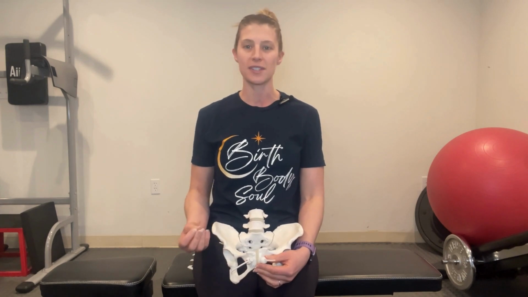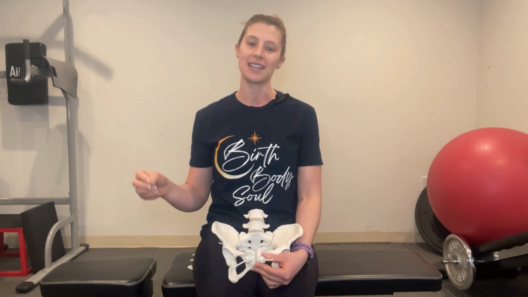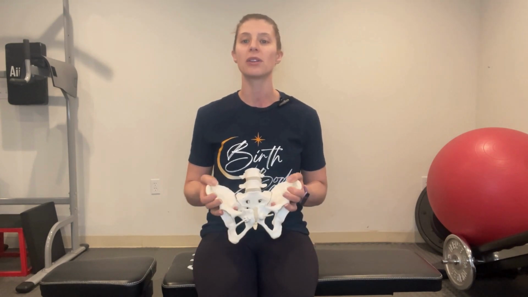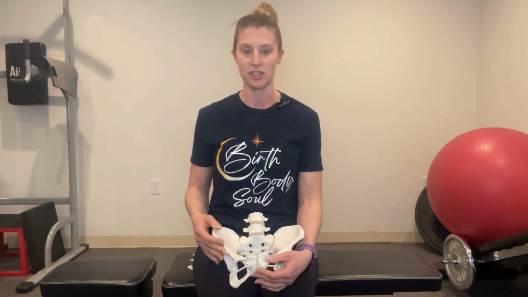Hey, welcome back. As we know, pregnancy is a huge athletic event. And just like any other physical event, preparation is key. So today I'm going to be talking about one major key to a smoother and easier labor, which is hip mobility, or the ability to move your pelvis in different directions.